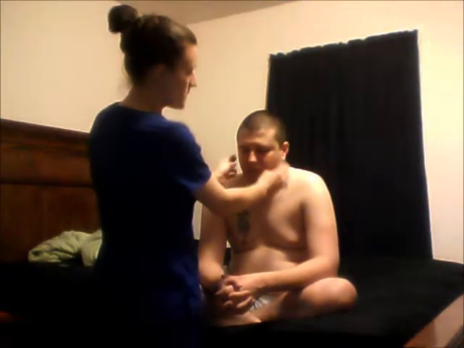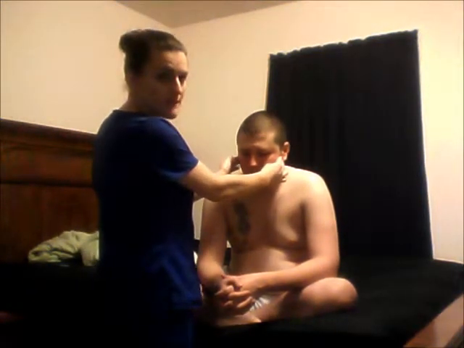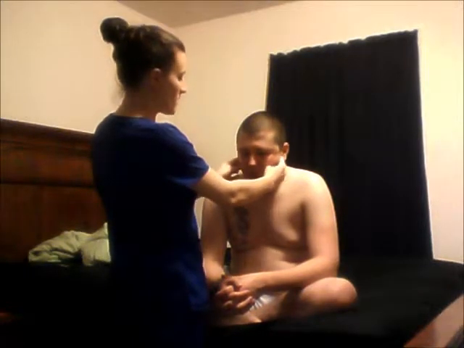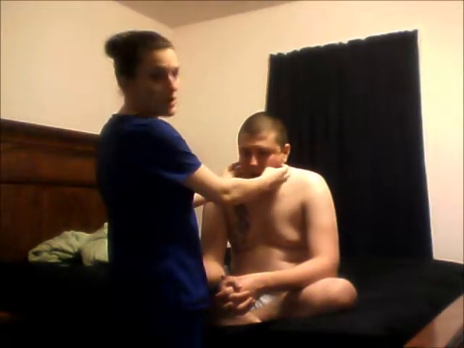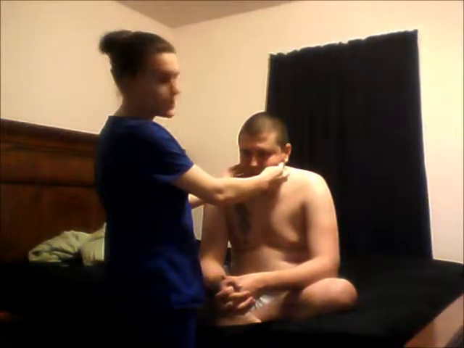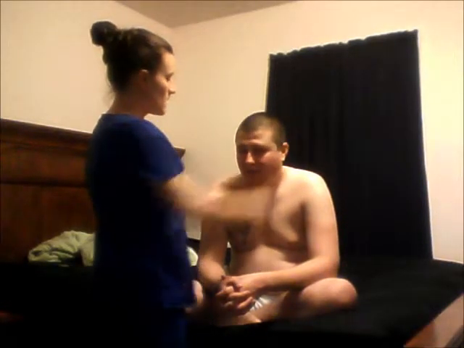Okay, so the first joint I'm going to test is the temporomandibular joint. In order to do that, I'm going to place my fingers here in front of his ears and have the patient open and close his mouth. There should be no popping, no locking, and no crepitus. It should be smooth and even, and it is.